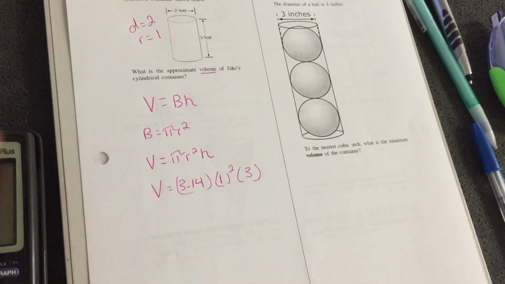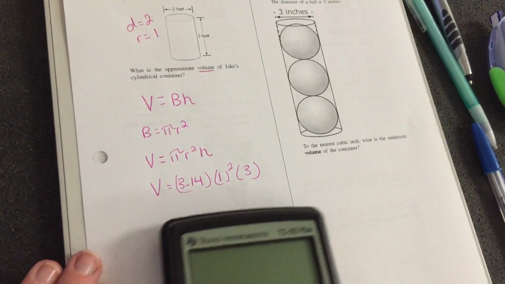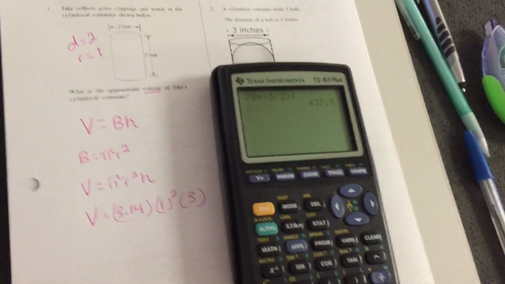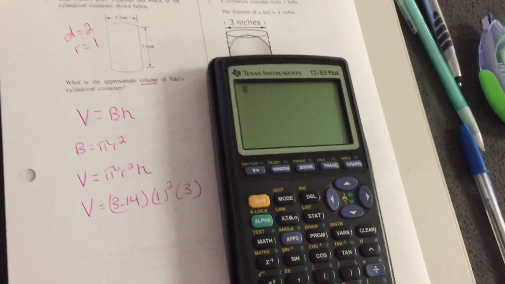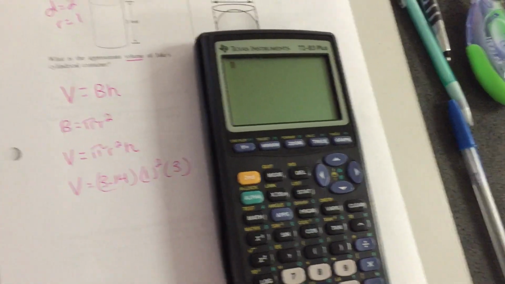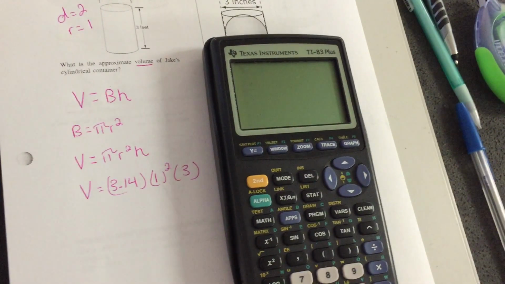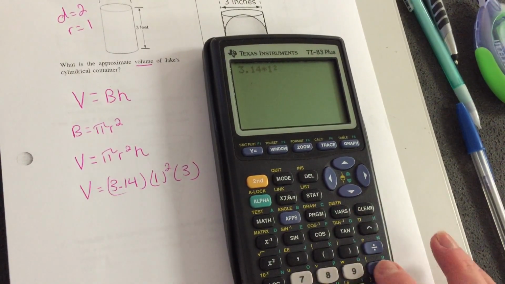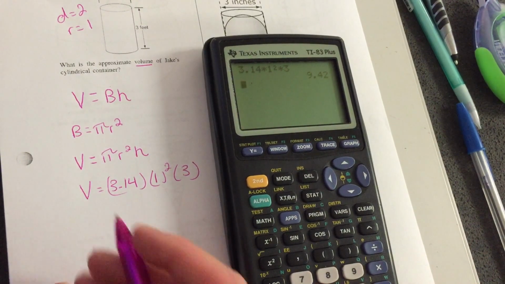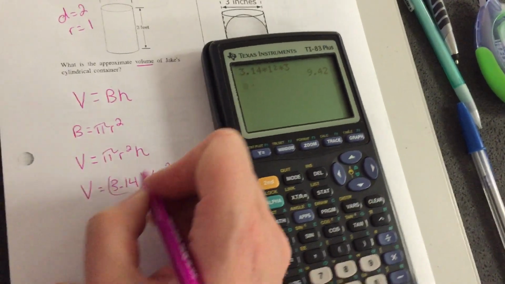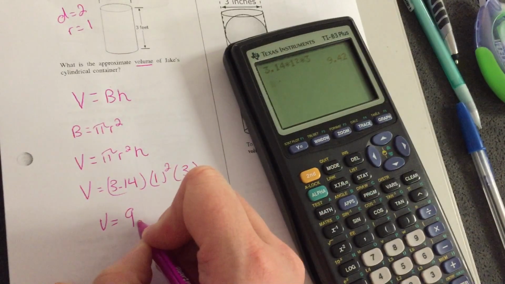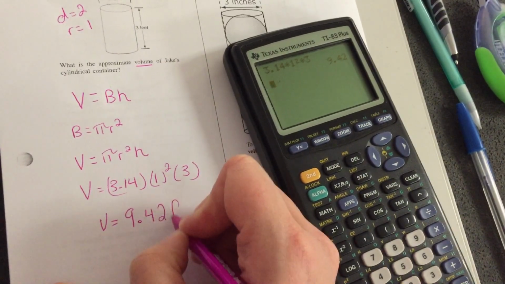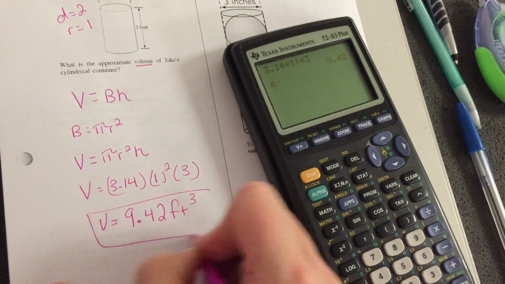Okay, so we're going to put all of this into the calculator. We have 3.14 times 1 squared times 3, and we get V equals 9.42 feet cubed.